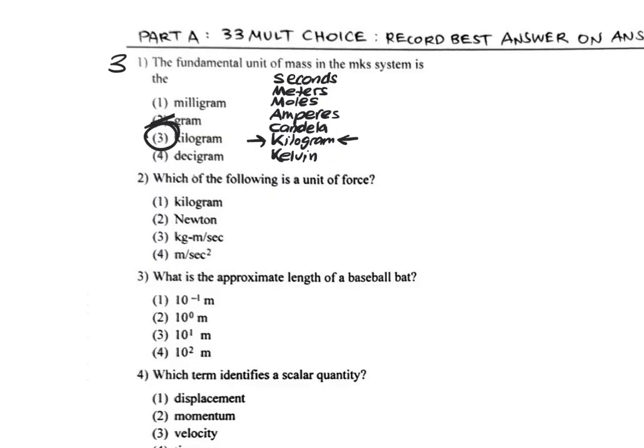Unit of force. Force is measured in newtons. You should know that as well. That's choice 2. Approximate length of a baseball bat. These approximation questions usually help if you take the power of 10 and write out the number itself. So we have 0.1, 1, 10, and 100 meters. And we're talking about a baseball bat. With the estimation question, you can usually knock out two as making no sense. So it's not 10 meters and it's not 100 meters. That makes no sense. And it's a baseball bat. So, like, come on, 1 meter. This one's not hard.